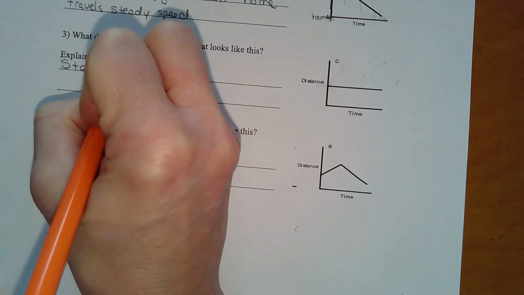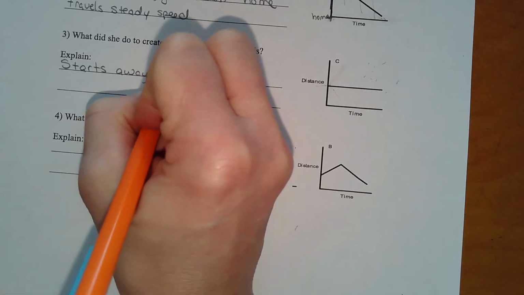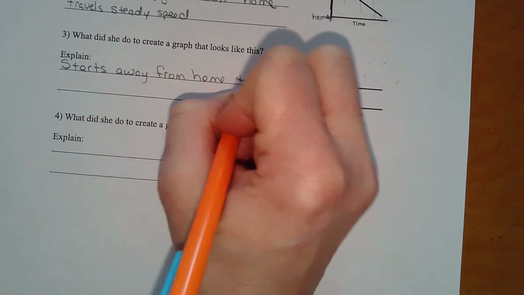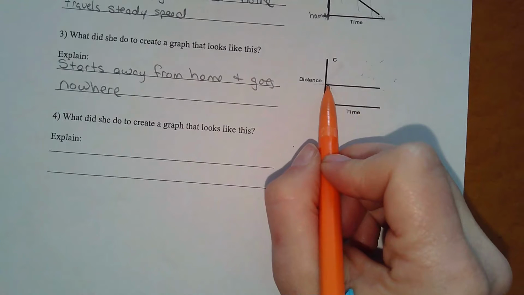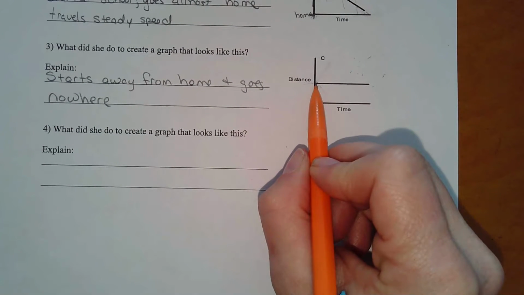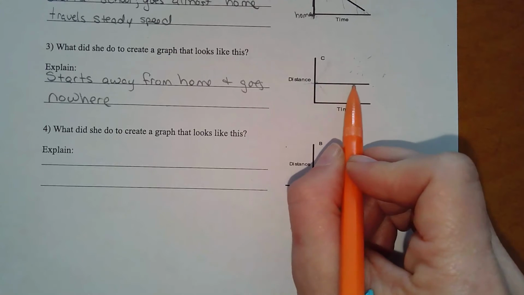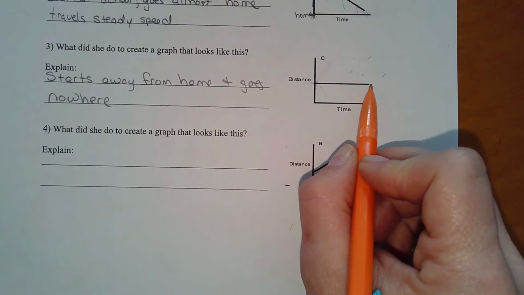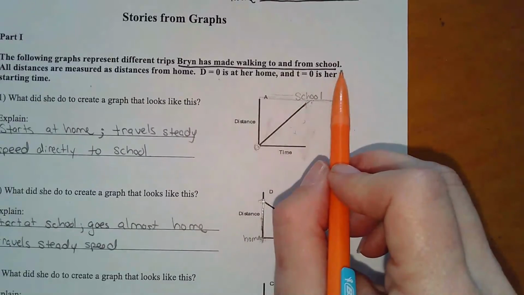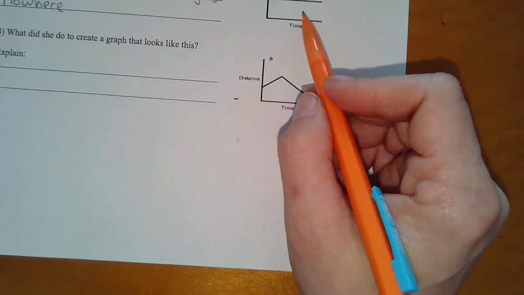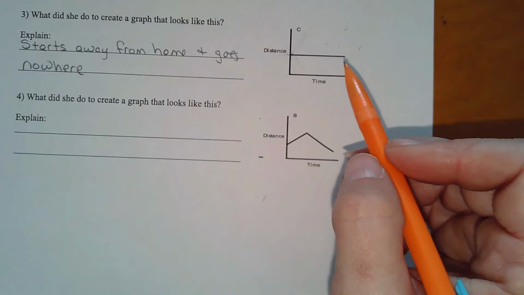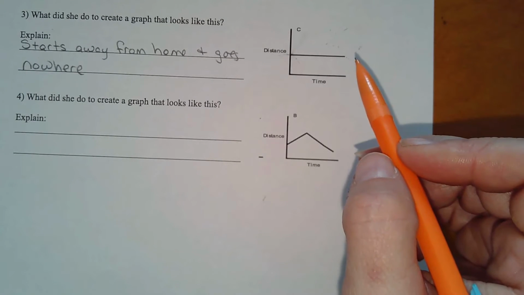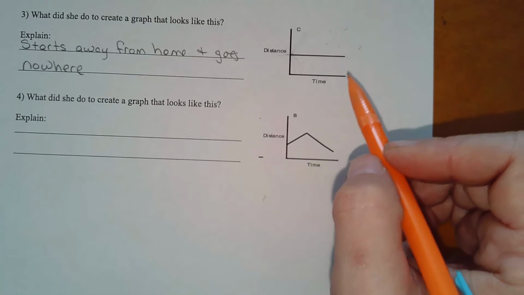Maybe she's already at school. She starts away from home and goes nowhere. So maybe her mom drops her off at her friend's house, and this marks the point she's been dropped off, and then she stays at her friend's house. If it's a graph of her walking to and from school, is it possible for this to show she is walking to or from school? Absolutely not. So if this is only showing walking to or from school, this is impossible.